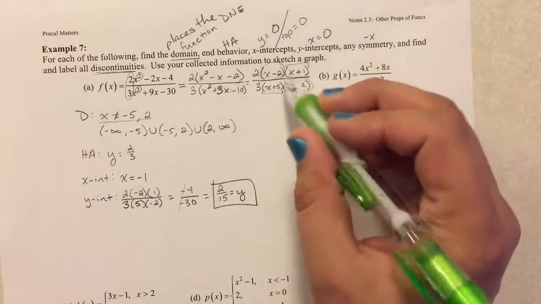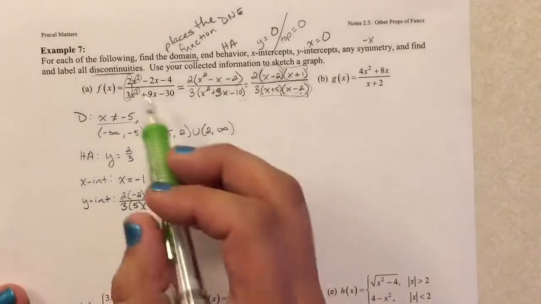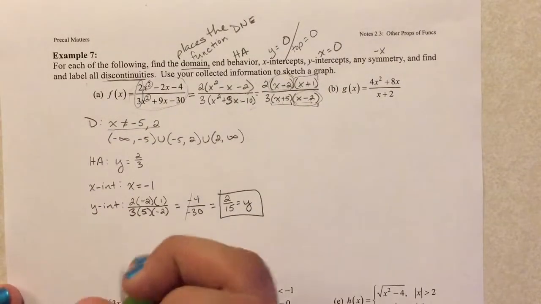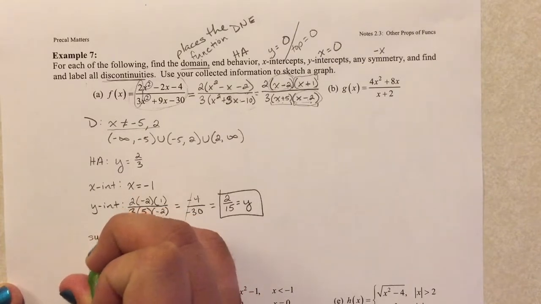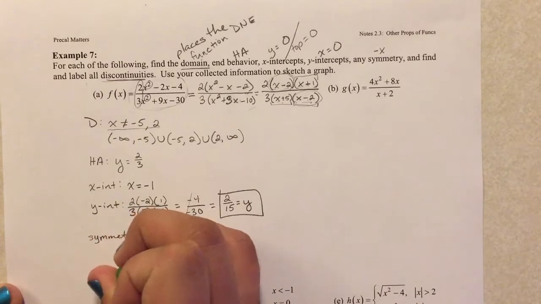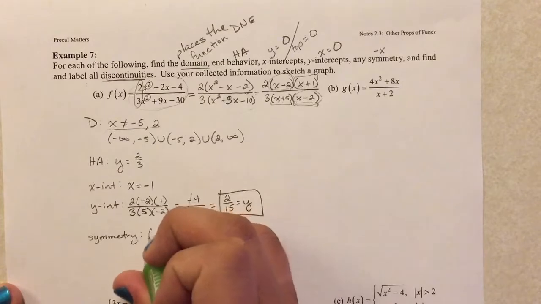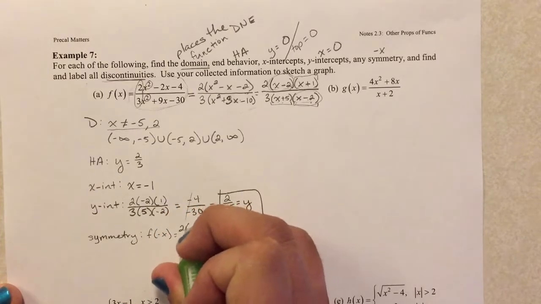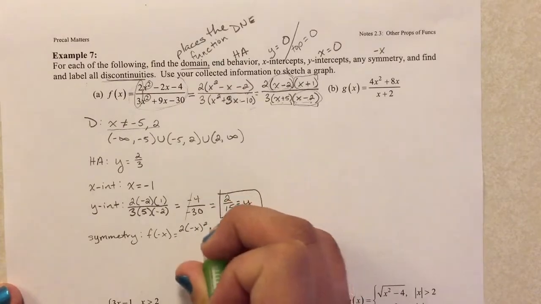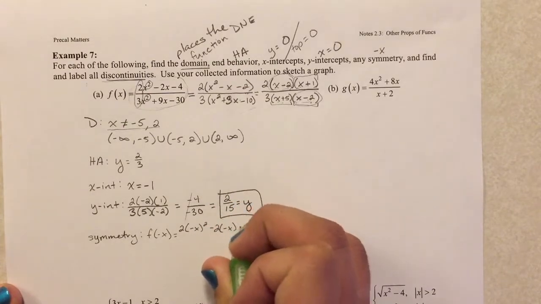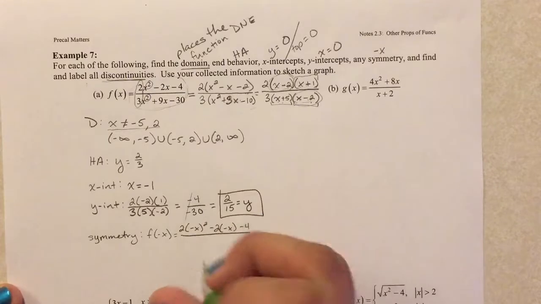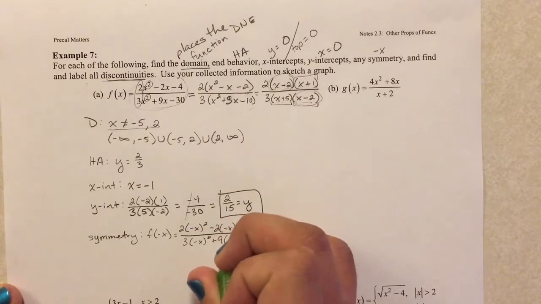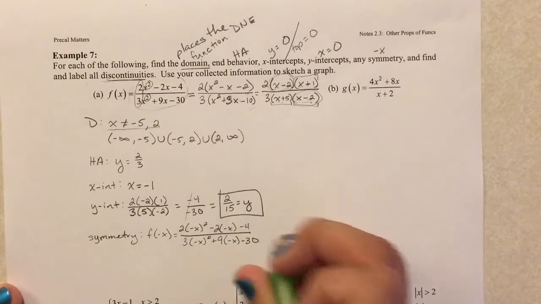And then any symmetry, that's where I'm going to change the signs to negative. I'm going to do that in this part of the function just because I think it's easier to see. So we'll check symmetry by doing f of negative x. So this is 2 times negative x squared minus 2 times negative x minus 4 over 3 times negative x squared plus 9 times negative x minus 30.